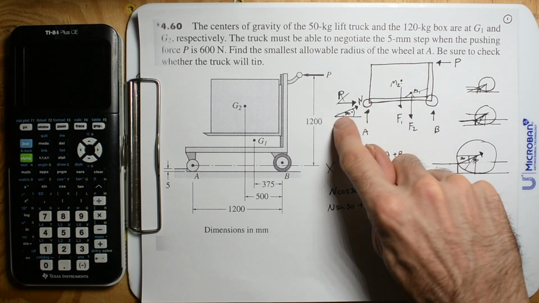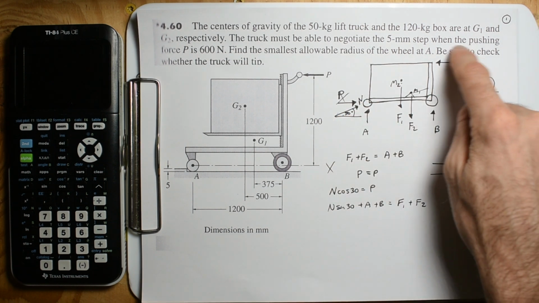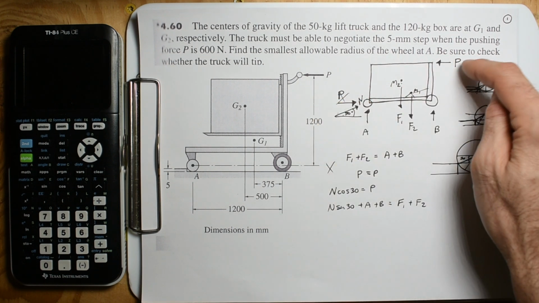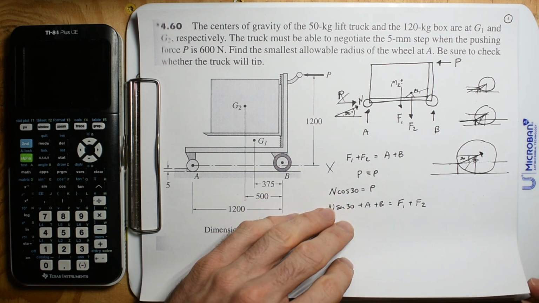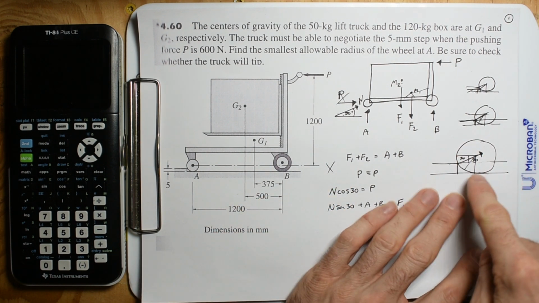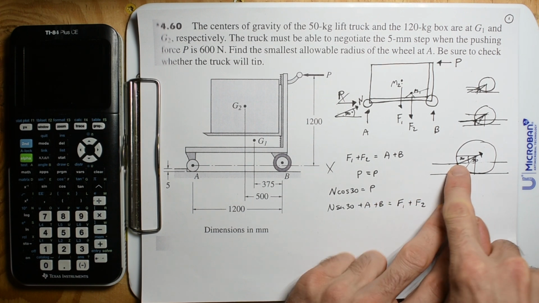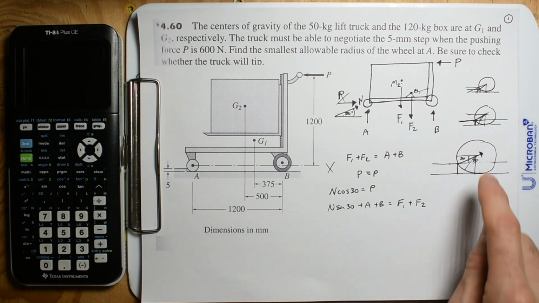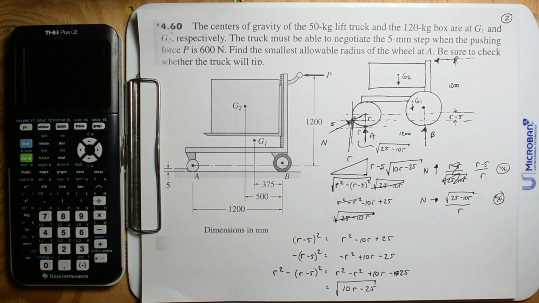So this total vector N, or the total normal force pushing against that wheel, for sure has to be bigger than P, because the horizontal component has to be equal to P. That's that 600 newtons. Alright, so now we're kind of getting somewhere. I drew some diagrams just to show that this force is going to act toward the center of that wheel. And okay, sweet, so that's page 1.